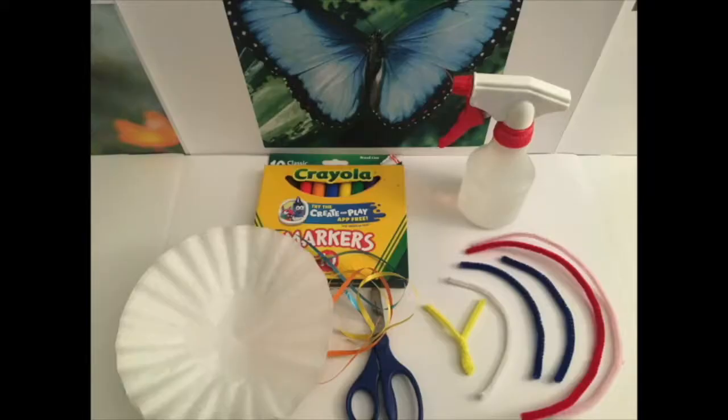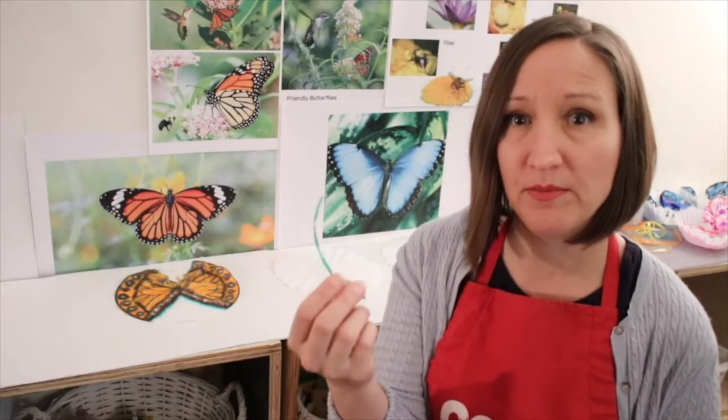So today we're going to make butterflies. The materials you'll need to make butterflies today are coffee filters, something like a twist tie or a pipe cleaner. I have a picture here showing you the different materials that you can use. If you don't have pipe cleaners, you can use a twist tie from a bread bag or any kind of twist tie that you might find for a trash bag.